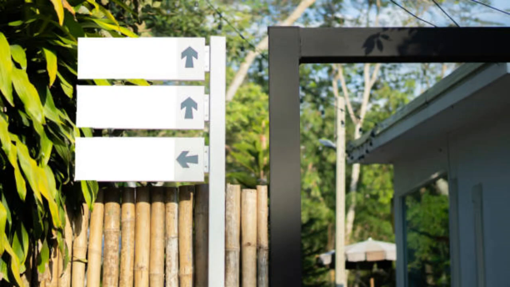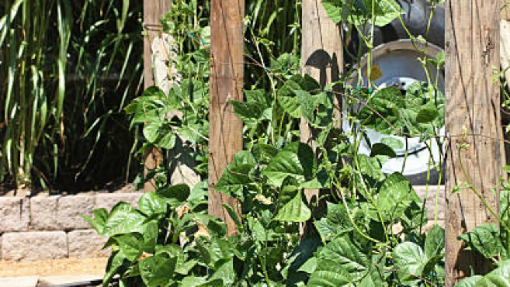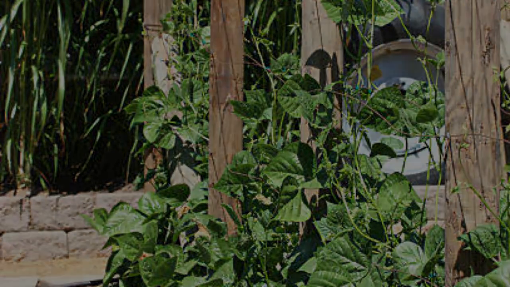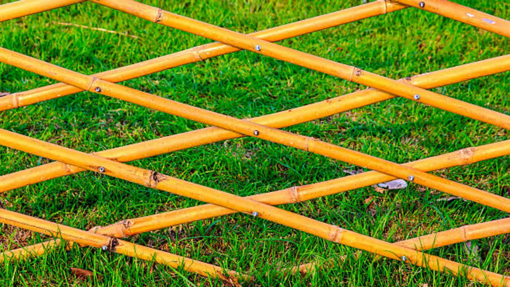For patios or decks, consider a wall-mounted trellis with fast-growing climbers like ivy or morning glories. This setup provides a natural screen, creating a secluded outdoor lounge or dining area shielded from neighboring views.